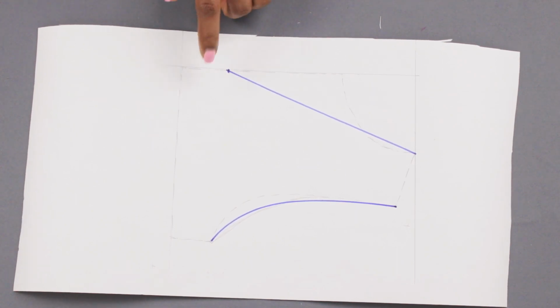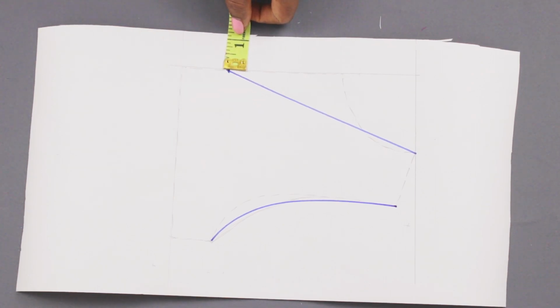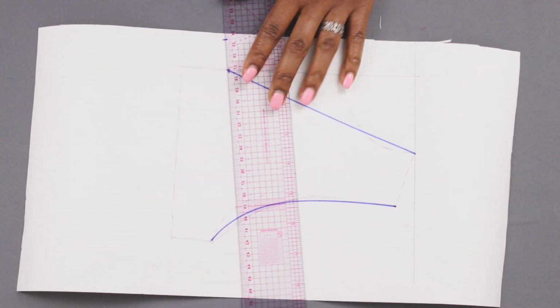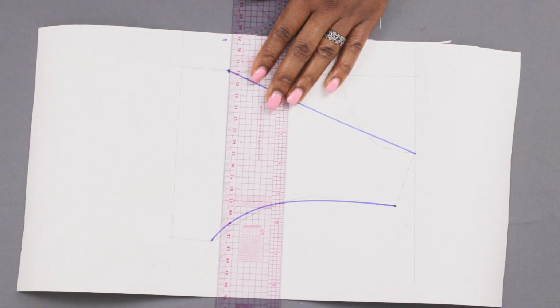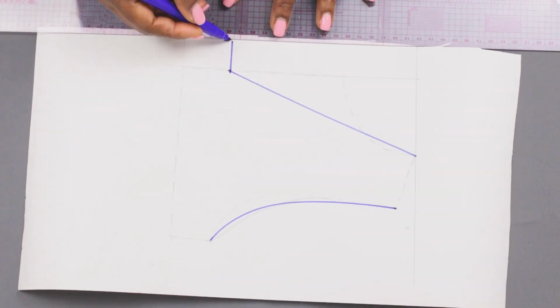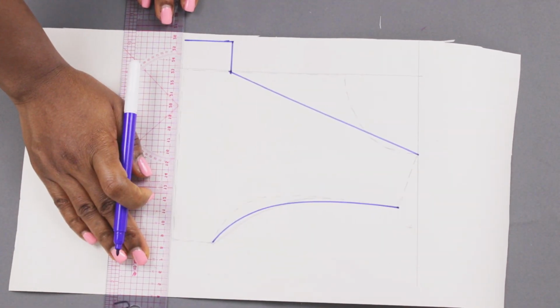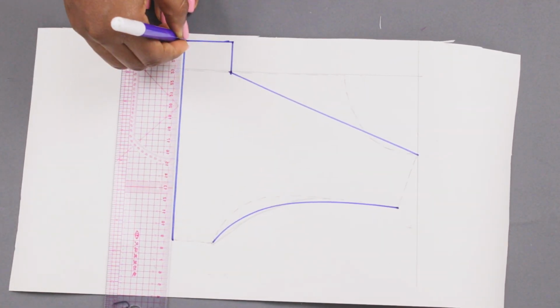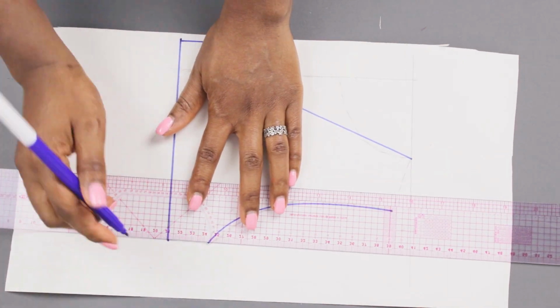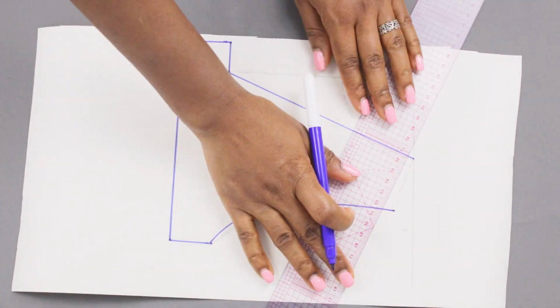But remember, this is the zipper allowance, so I need 1 inch zipper allowance here. You may not even use up to 1 inch, but just to be safe, let me have 1 inch there. Okay, I'm just trying to bring out the lines that I need, because I used pencil at first since I don't need all of the lines from the front pattern.